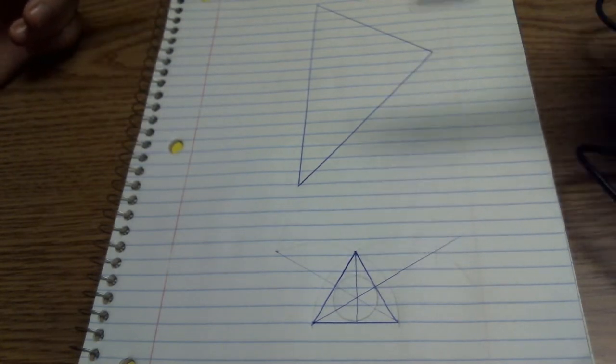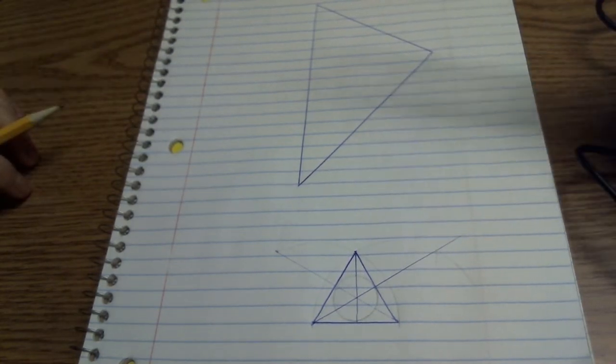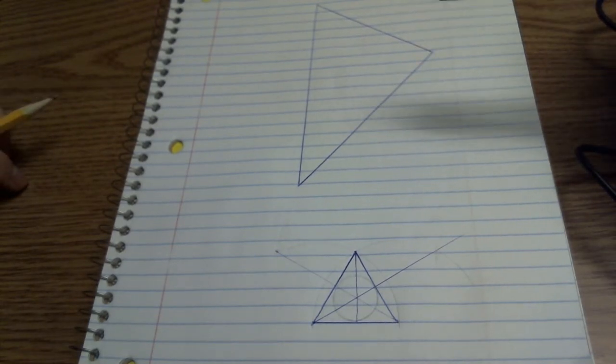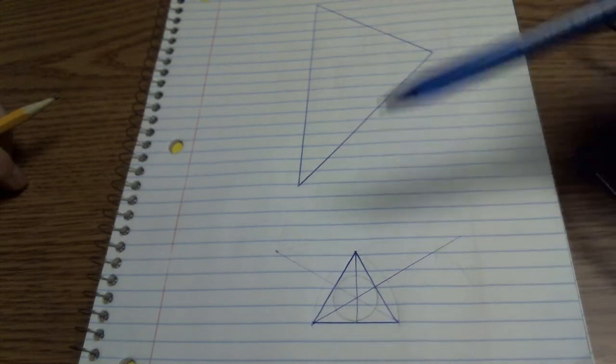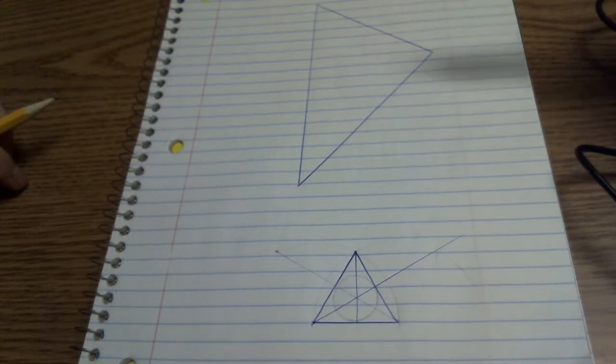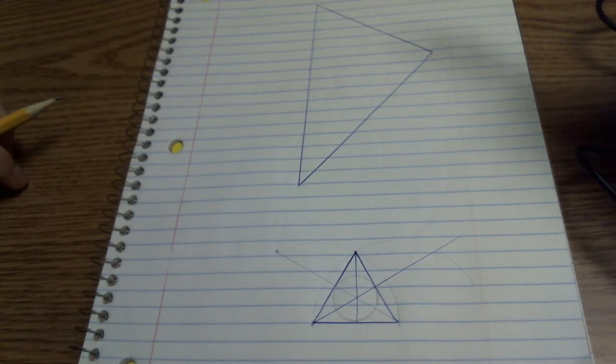Now, the 9-point circle goes through the feet of the altitudes, the midpoints, and the points that are 1/3 or 2/3, depending which way you're pointing, between the orthocenter and vertices. Those last 3 points don't get much press because it takes so long to say them. So we're going to focus on midpoints and feet of altitudes.